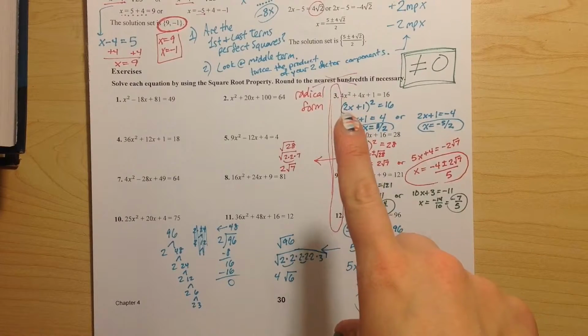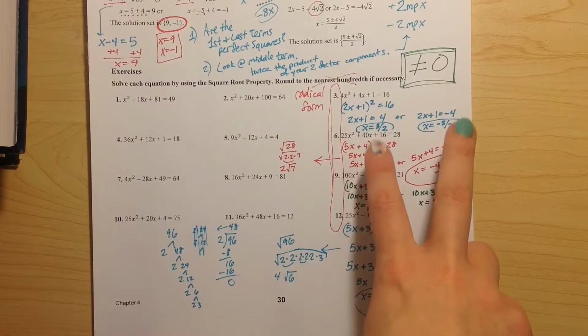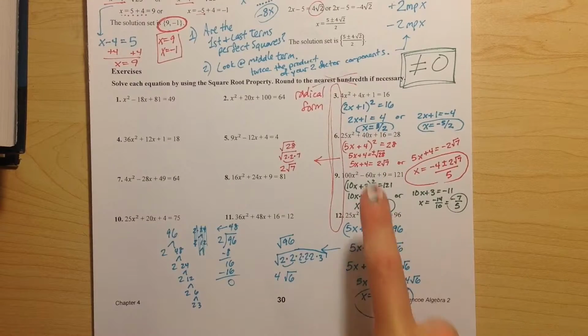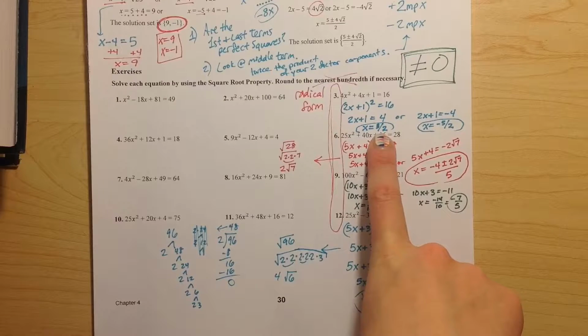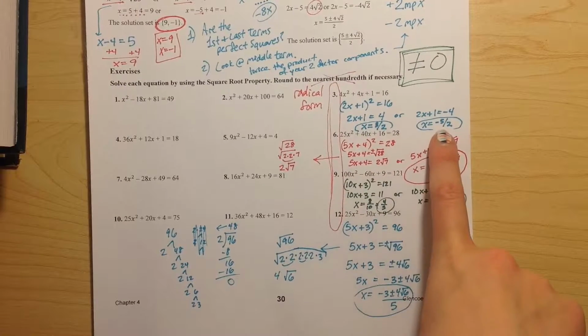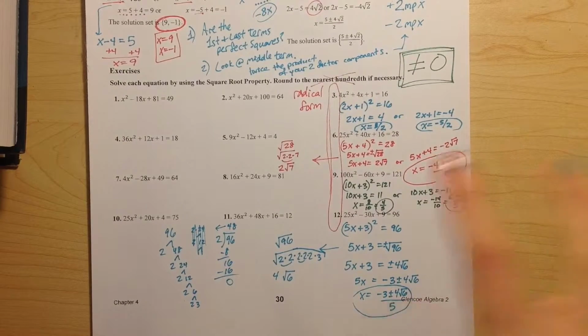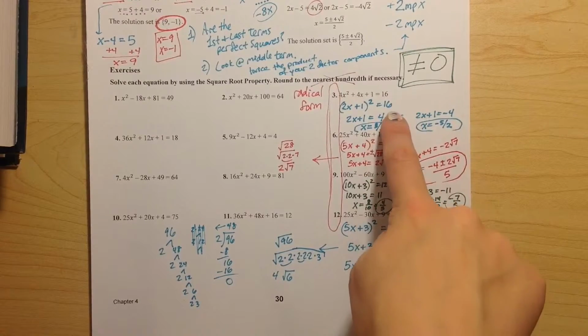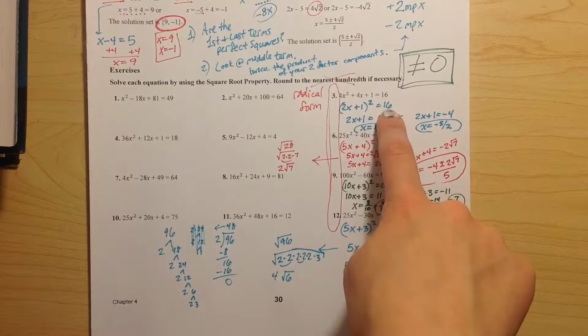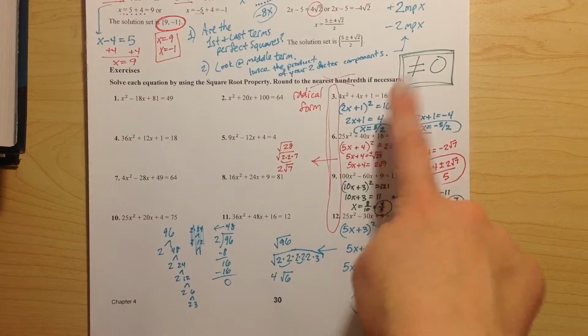So number 3 was the first one I asked you to do. Two relatively nice answers as fractions. We have positive 3 over 2, so 1.5, and negative 5 over 2, which is negative 2.5. That's for your first one. And the reason why the nice fractions happened is because 16 was our constant on the one side. Square root of 16 is very nice to work with.